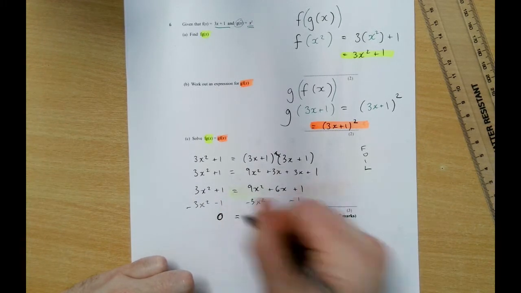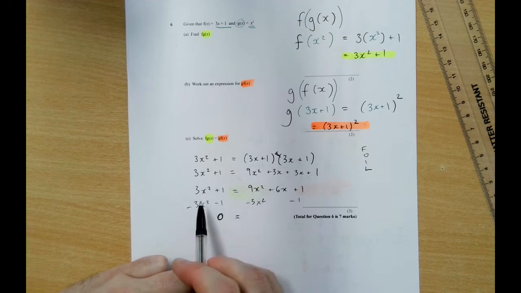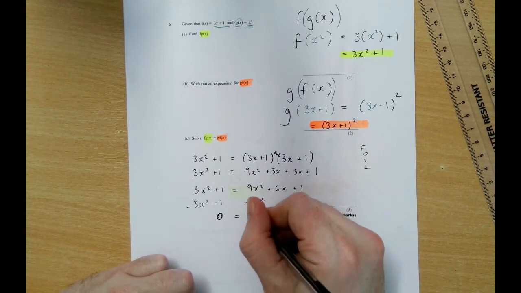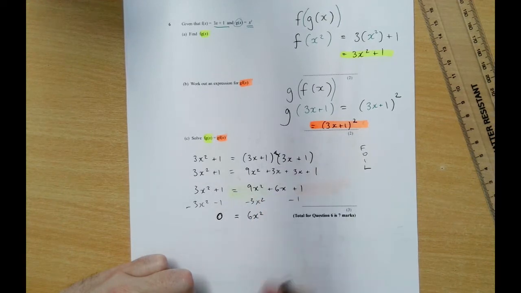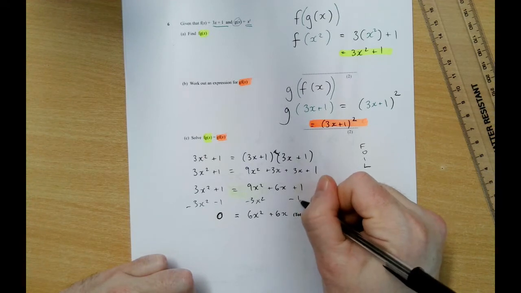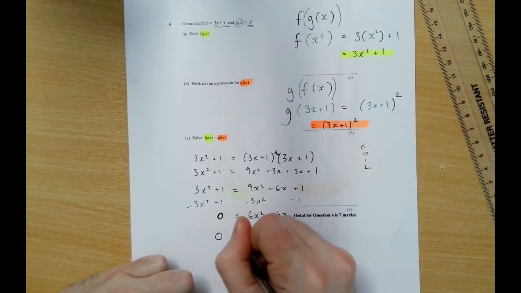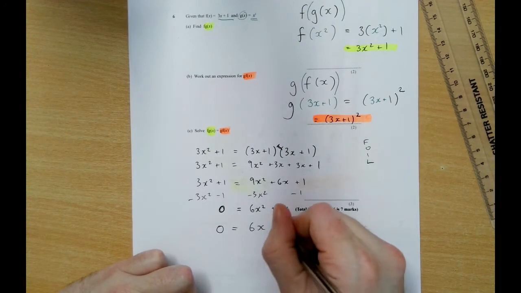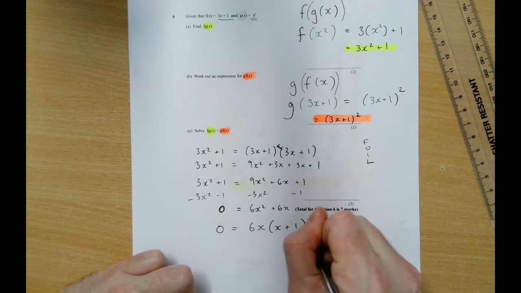To get a quadratic, we need to get it 0 equal, so you look for the smaller of the x squared and get everything onto the other side. 9x squared, take away 3x squared, would be 6x squared. There's nothing happening to the x's, so the plus 6x is there, but then plus 1 minus 1 is gone. Finally, I can factorise, seeing that 6x is common in both, so that would be x plus 1.